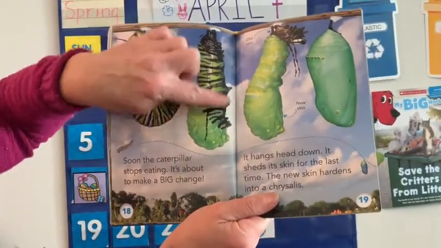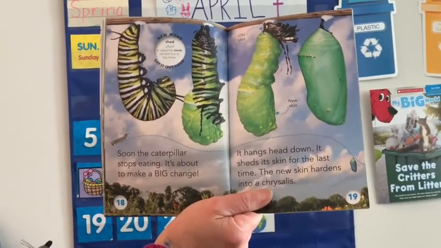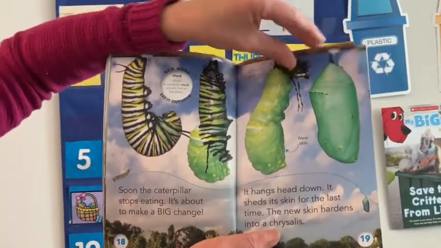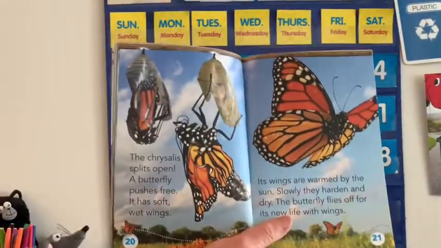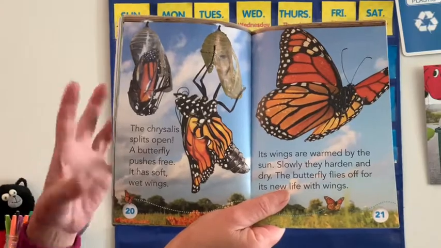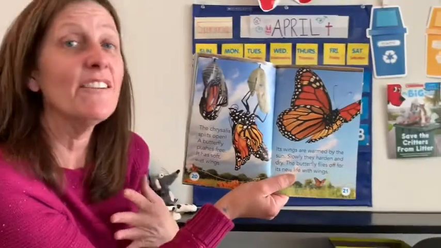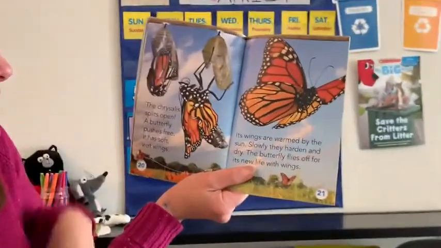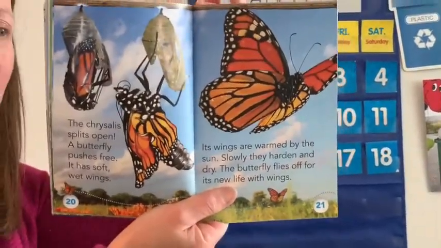And it sheds its skin, and that skin forms the chrysalis all around it. And it gets hard. And when the butterfly is ready, the chrysalis opens up and a butterfly pushes out, but its wings are wet. It can't fly right away. It has to stay there and let its wings dry and get warmed by the sun, and then its wings get a little harder and harder, and then it can fly. It flies off for the first time.